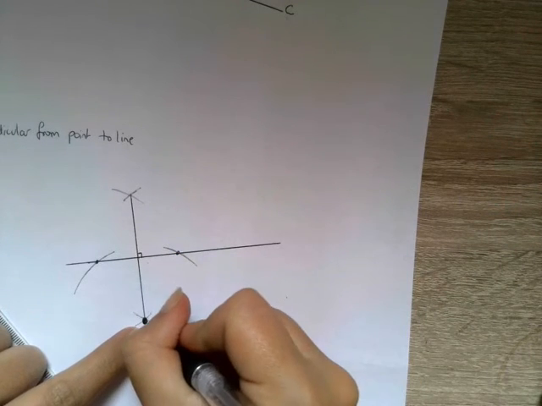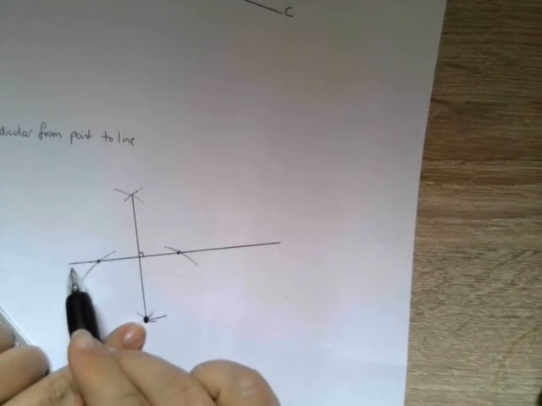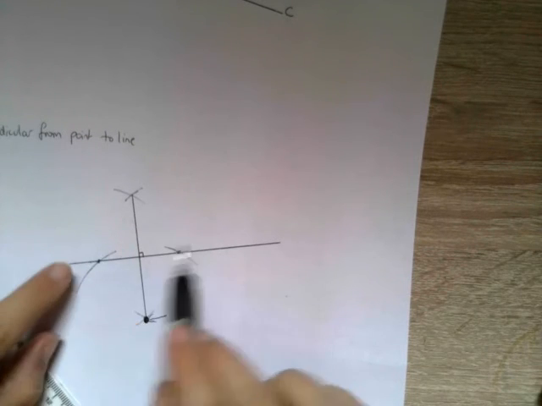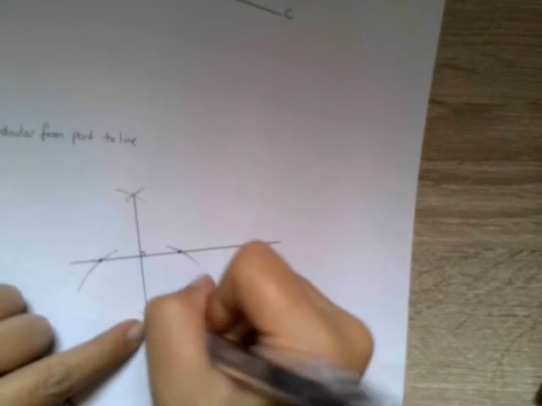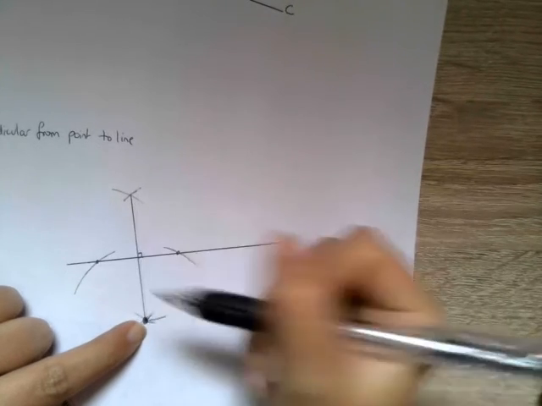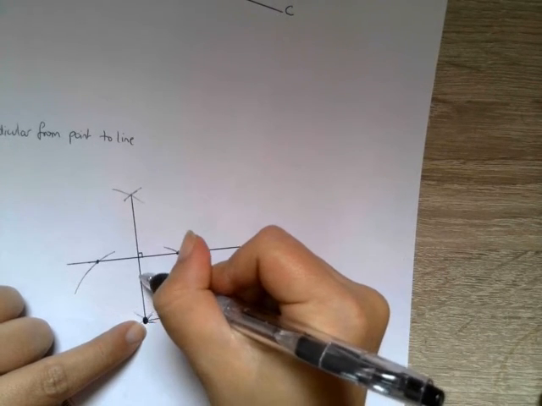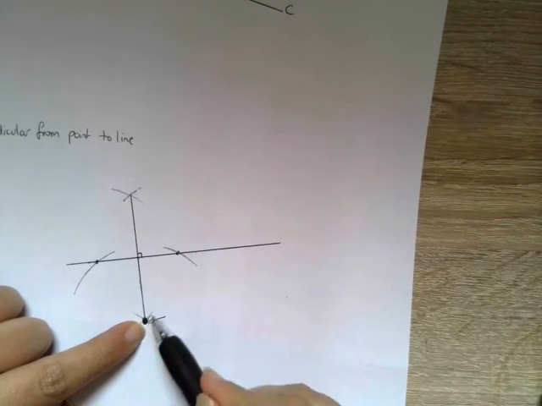So if you were here and you wanted to get to this, say it was a train track, I don't know why you'd be running to a train track, but if you wanted to get to that line as quickly as possible, that would be the shortest distance to get there, rather than going that way or that way.